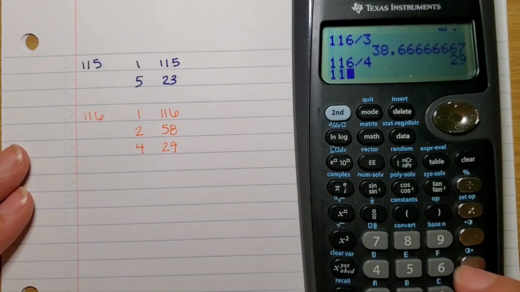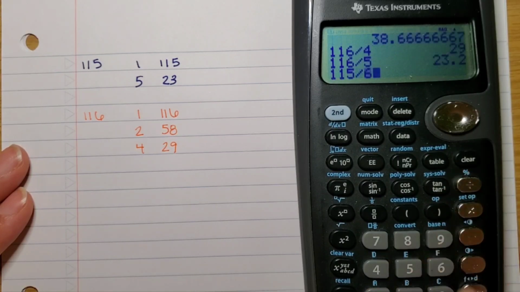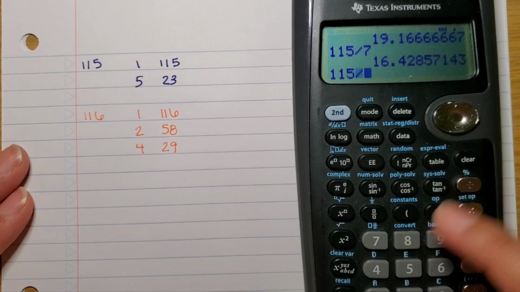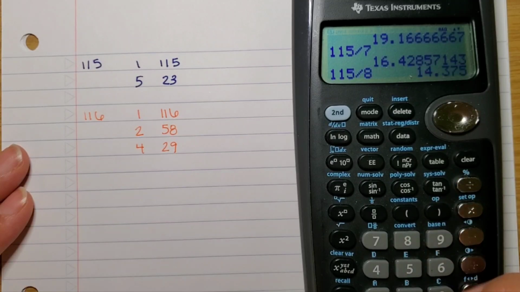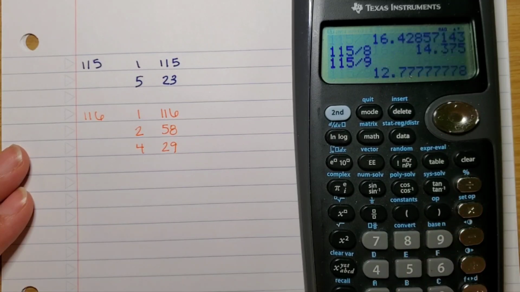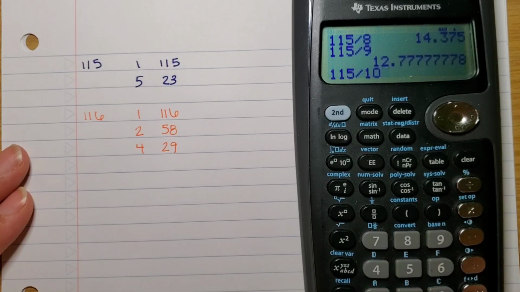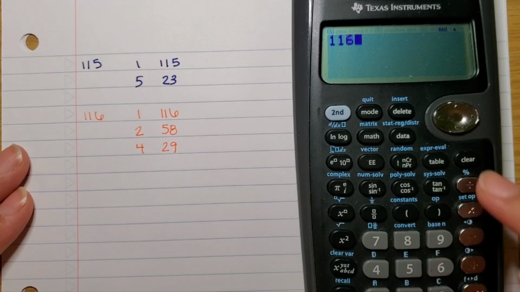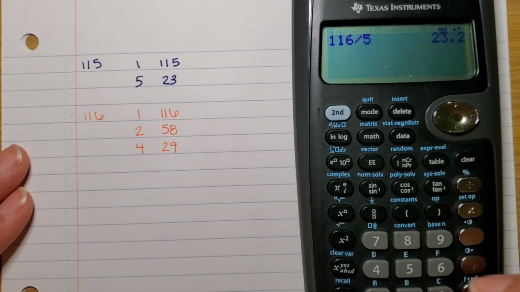We'll try 5. Nope. 6. Broken. All right, and I'm just going to keep going through my list until I find some that work, or until my result is smaller than my divisor. Oh, at some point I switched to 115. Oops. Let's try 116. Let's put the right number in here. Okay. 6. Nope.